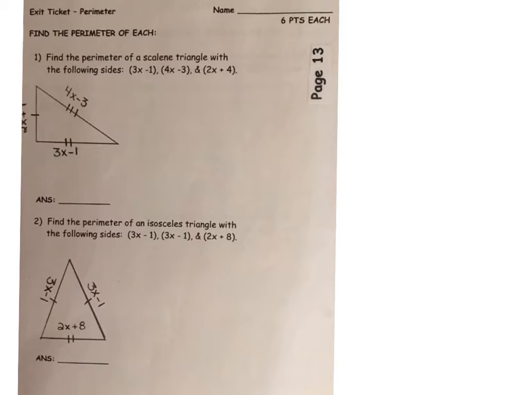Our first problem that we've been given states, find the perimeter of the scaling triangle with the following sides: 3x plus 1, 4x minus 3, and 2x plus 4. In any scaling triangle, we know the sides are all different. And we can tell because we've been given different expressions to represent each of those sides.